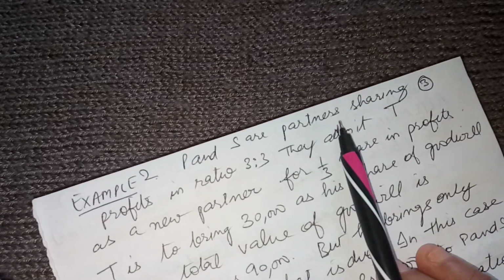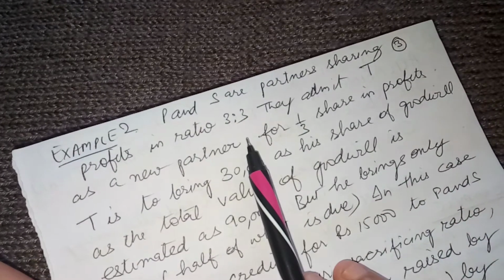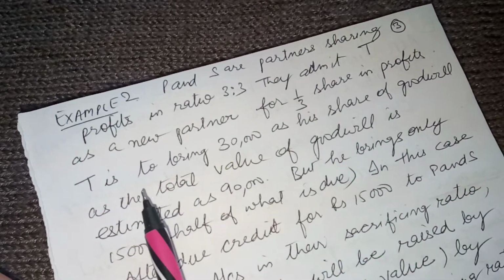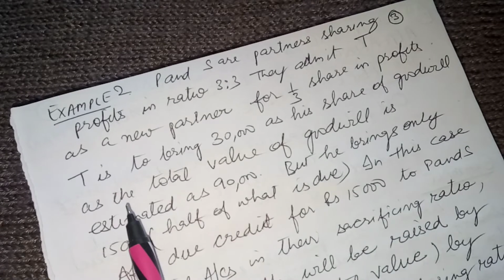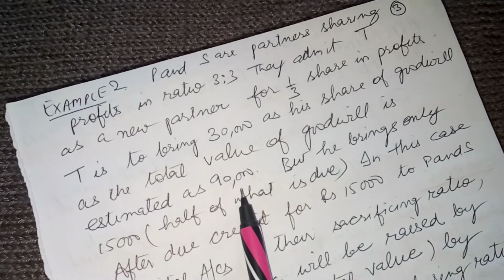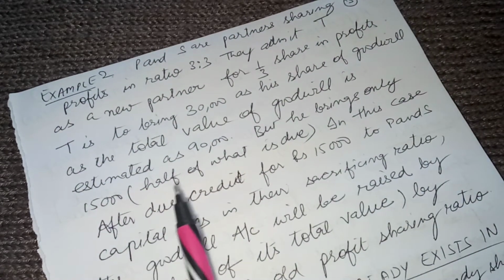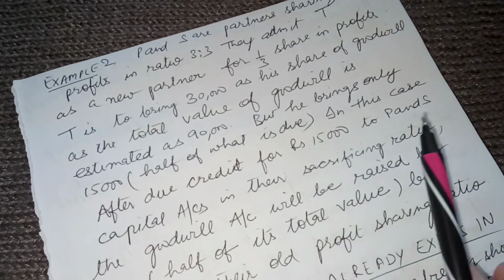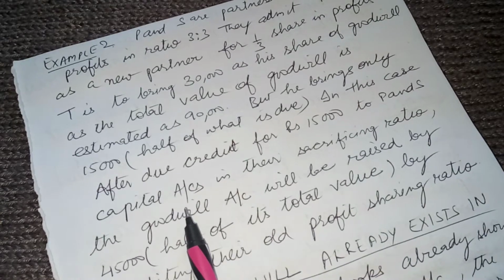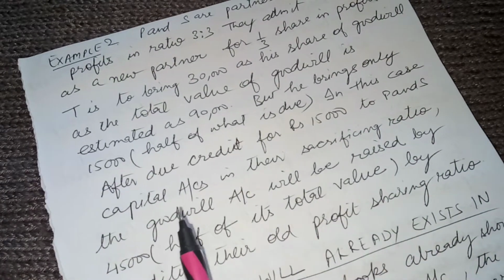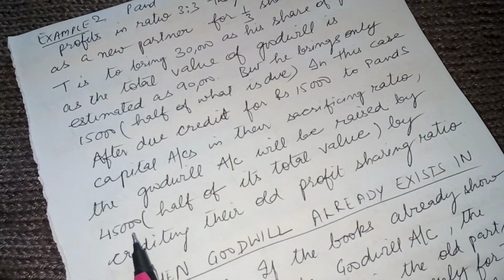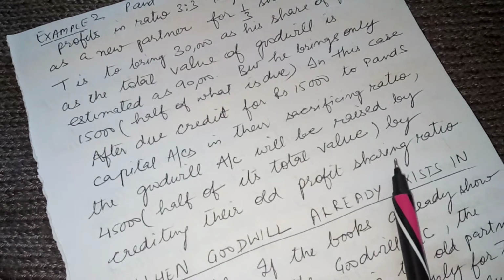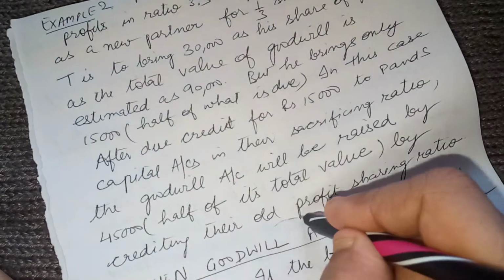P and S are the partners sharing the profit in the ratio 3:3. They admit T, a new partner, for one third share of profit. T is to bring 30,000 as his share of goodwill, as the total value of goodwill is estimated at 90,000. But he brings only 15,000, that is half of what is due. In this case, after due credit of 15,000 to P and S capital accounts in their sacrificing ratio, the goodwill account will be raised by 45,000, that is half of its value, by crediting the old partners in their old profit sharing ratio.